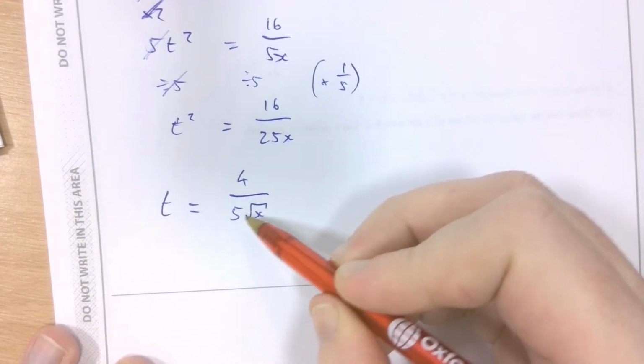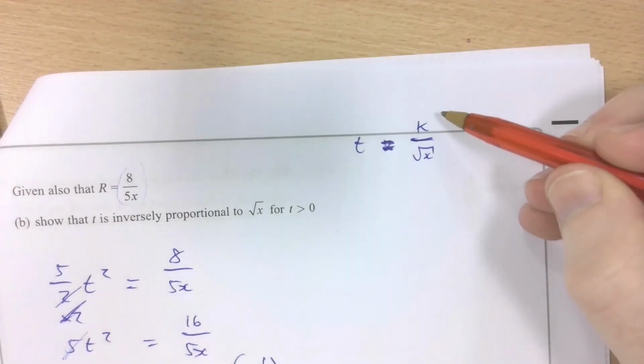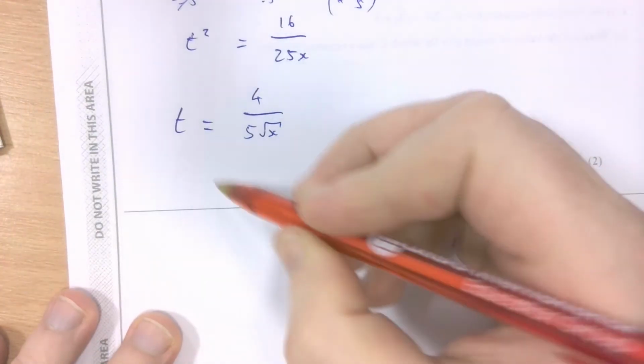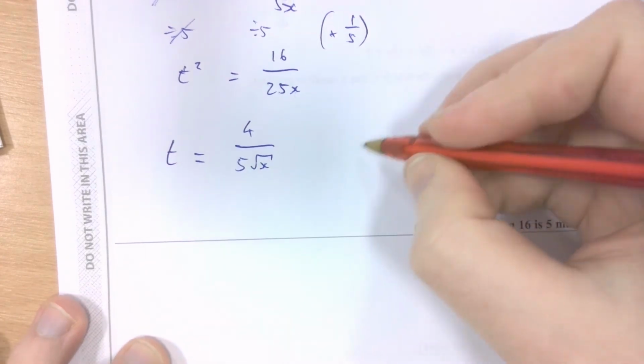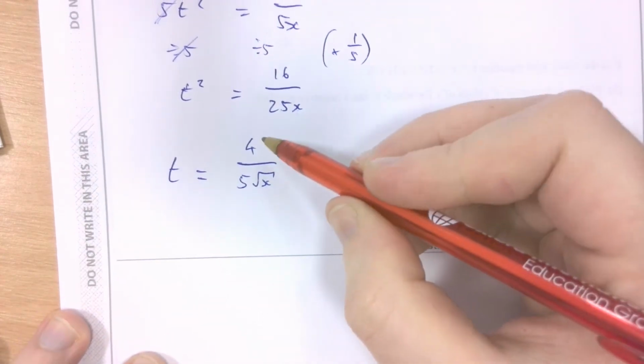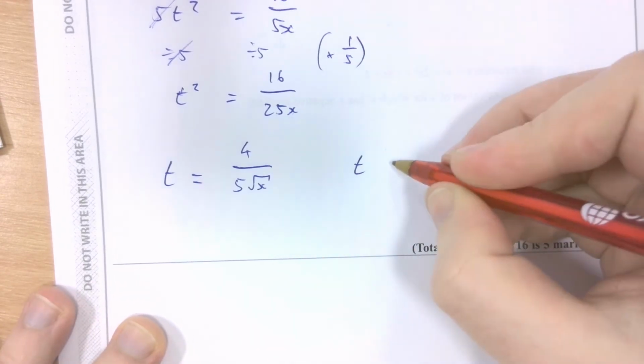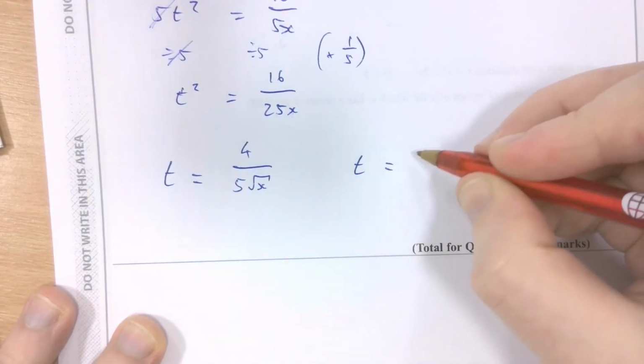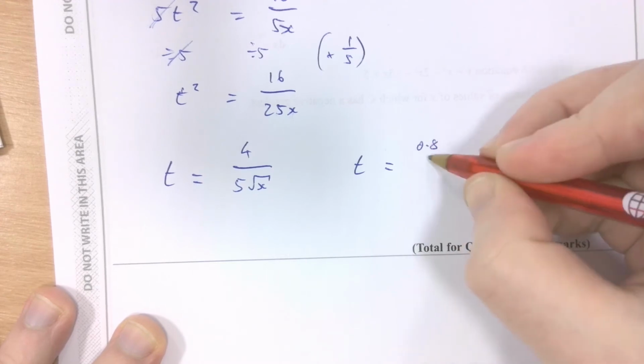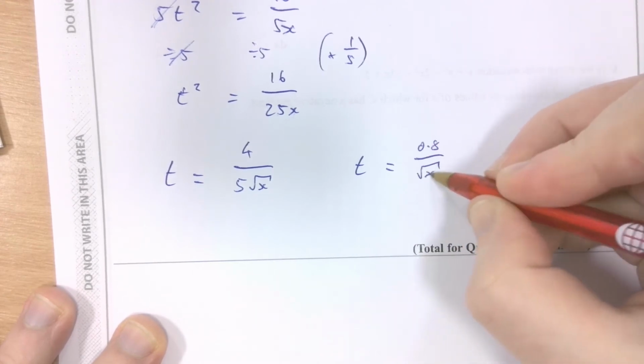Now, if I want this form to be k over root x, what I really should do at this point is divide the top half of this fraction by 5 and divide the bottom half by 5. So it becomes 4/5, or in other words 0.8 over root x.